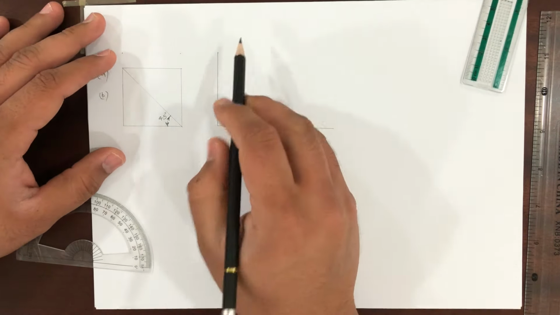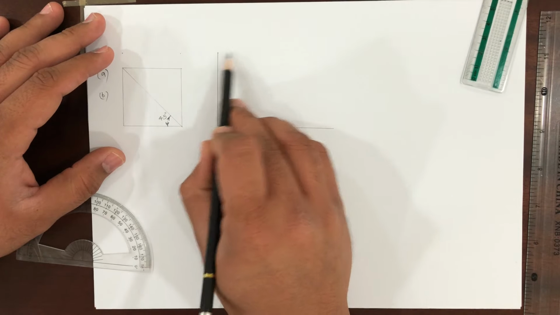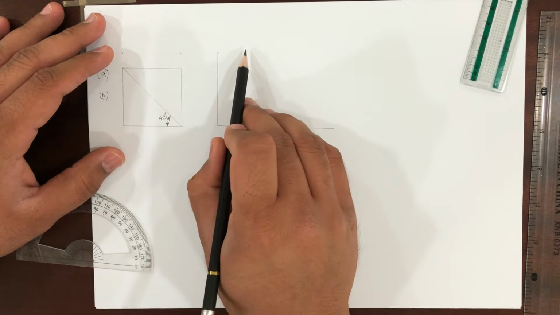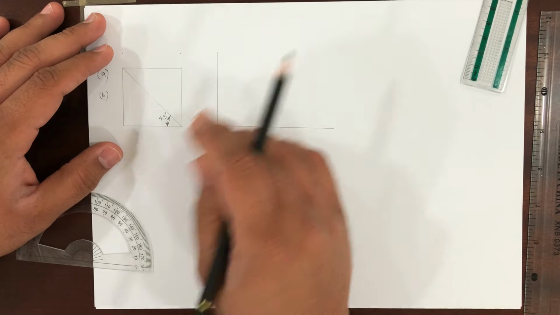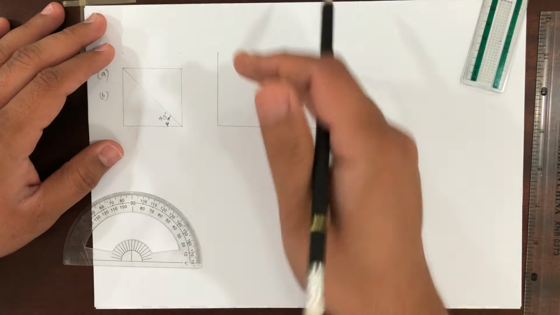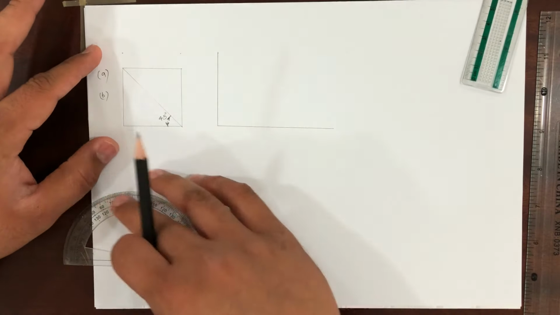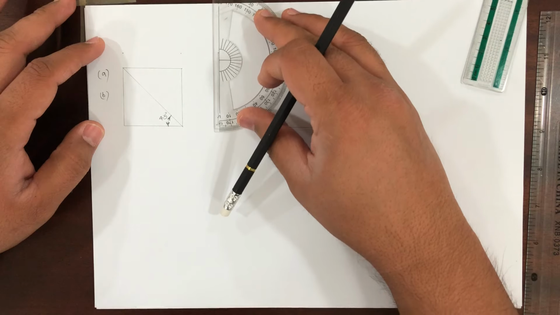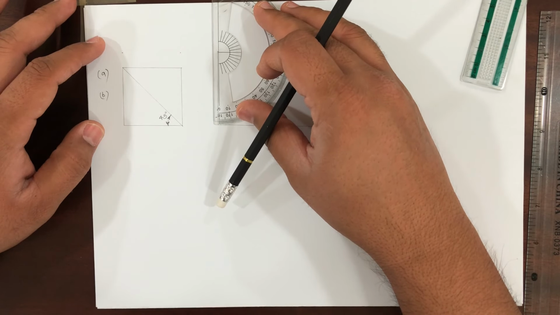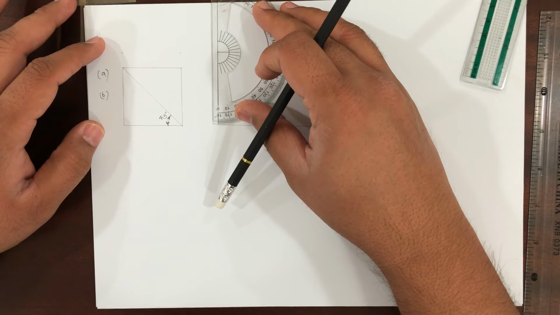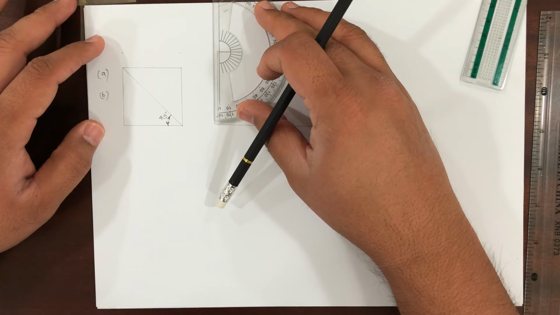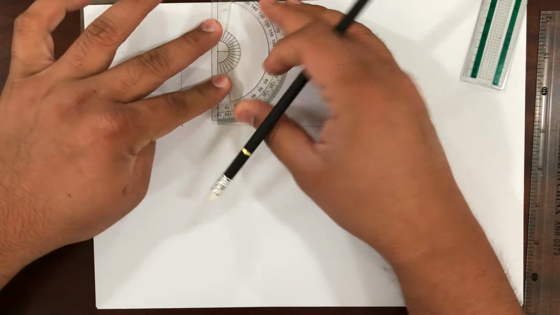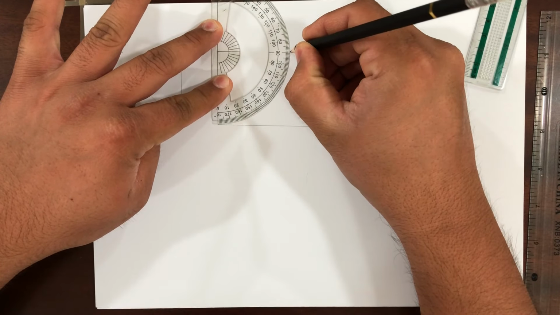Now like this, go right side. This distance is how much? 30. So here also, in order to make sure that it is perpendicular, what you will do, again you will keep the protractor here, like this, and mark 90 degrees.